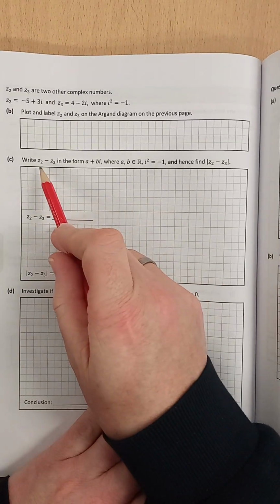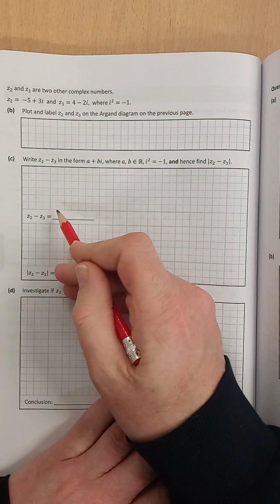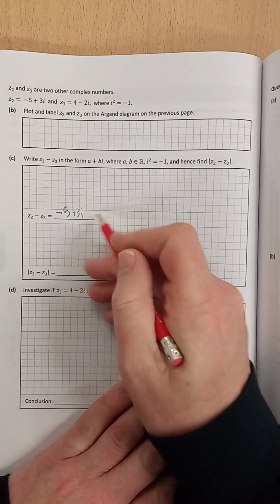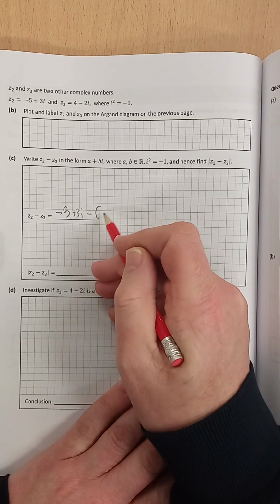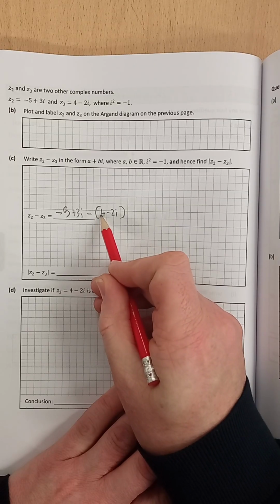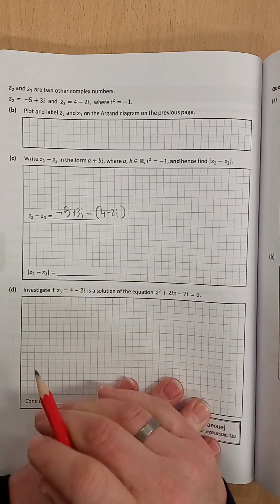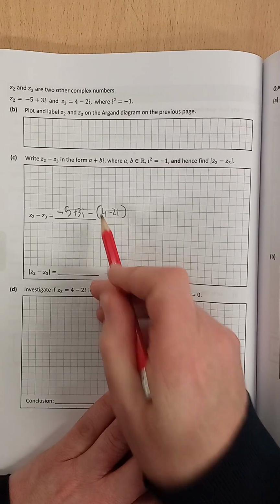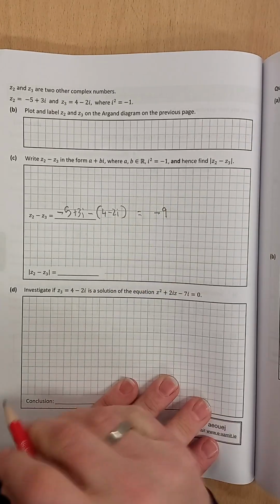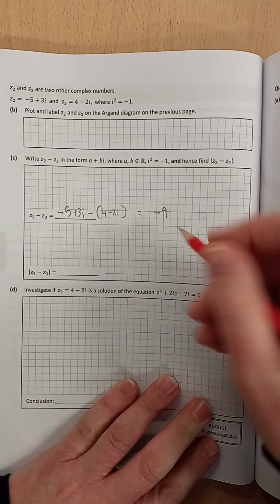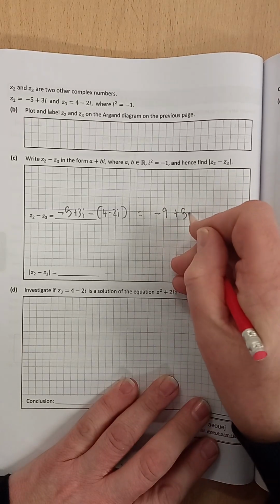Now, let's see what else they're telling me to do here. Subtract Z2 from Z3. So let's subtract them. Now watch, be careful when you're subtracting. Minus 5 plus 3i, there's Z2, minus. Now watch what I'm doing next. I'm putting a bracket and I'm putting the other one inside the bracket. Why am I doing that? Because that minus, you might attach it to the 4, but you might forget to do it to the minus 2. So let's work this out. Minus 5 minus 4 is minus 9. 3 minus minus 2, that's 3 plus 2, is 5i.